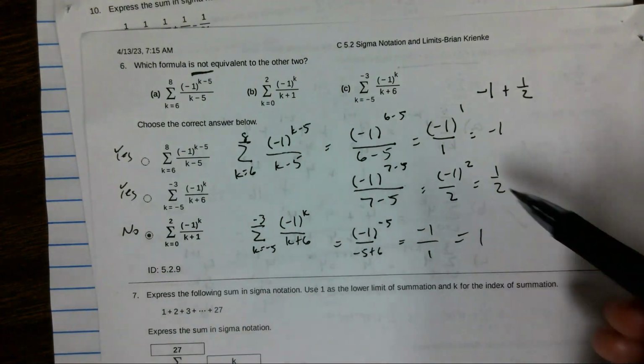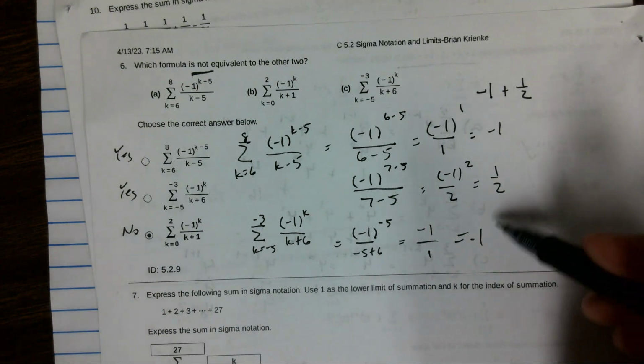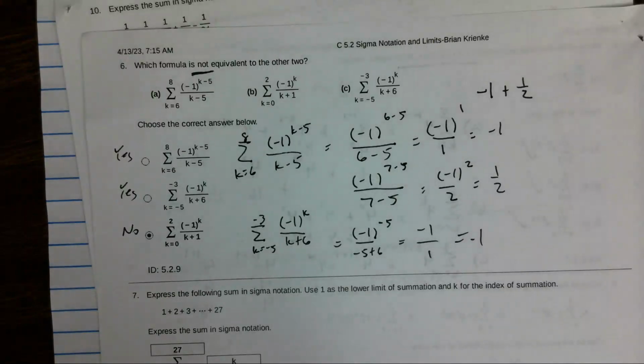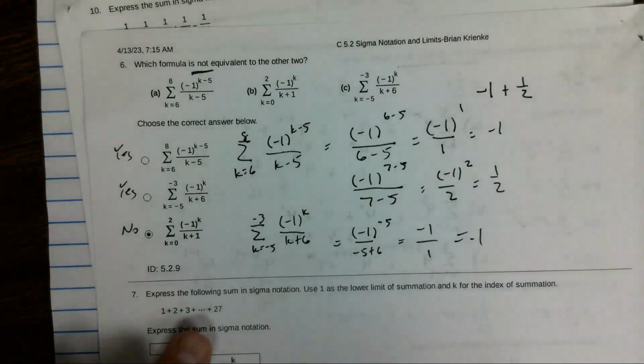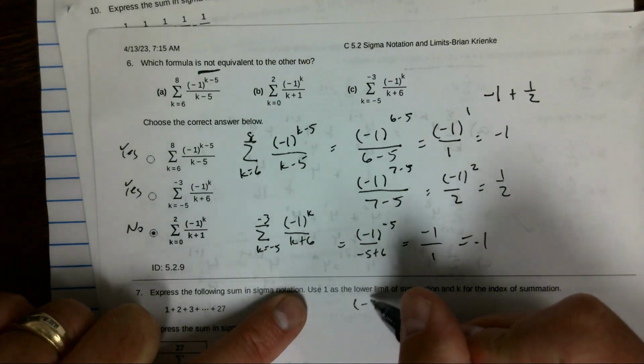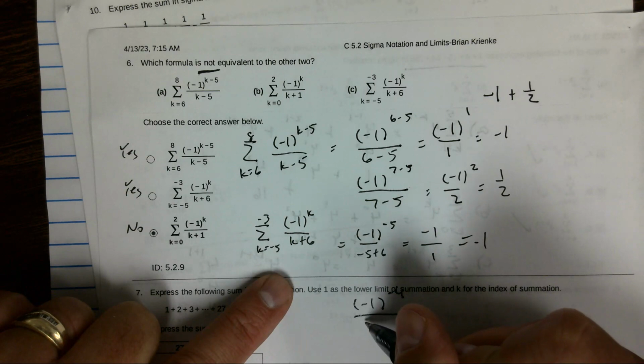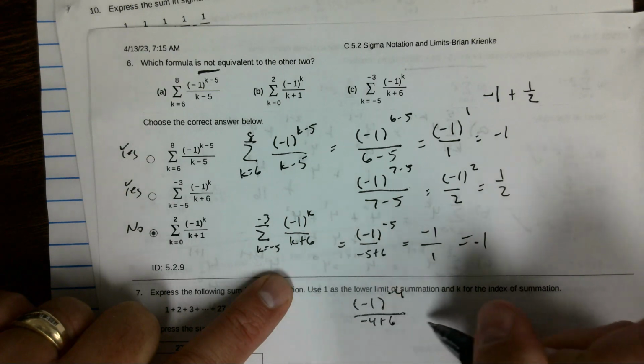So right here, I just got distracted. Negative 1 over 1 is definitely negative 1. And so that pattern matched for the first term. Now for our next term, we want negative 1 to the negative 4 power over negative 4 plus 6.